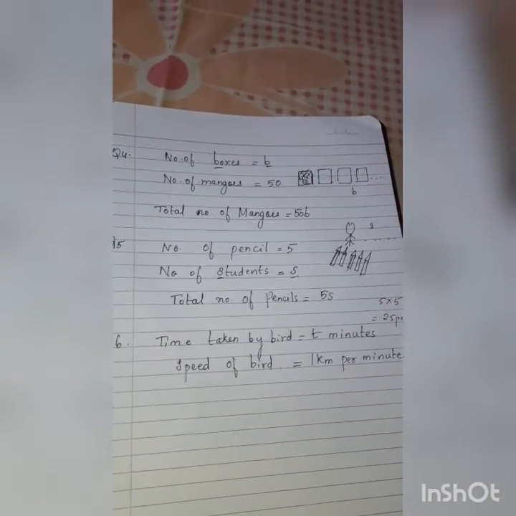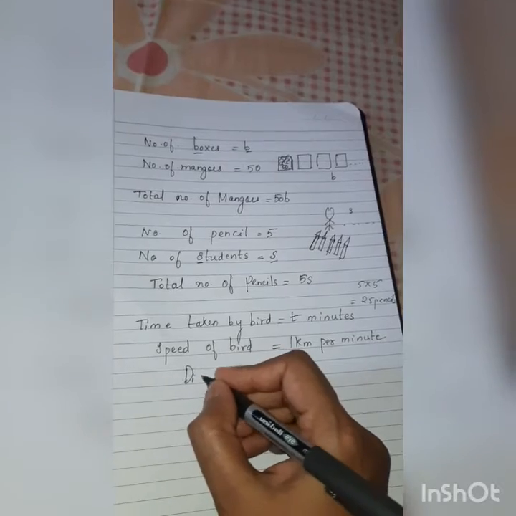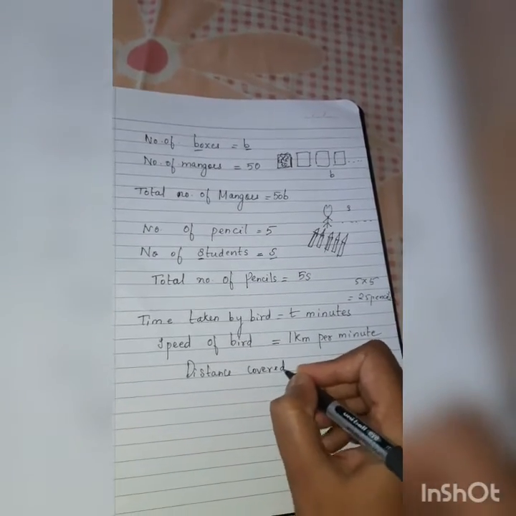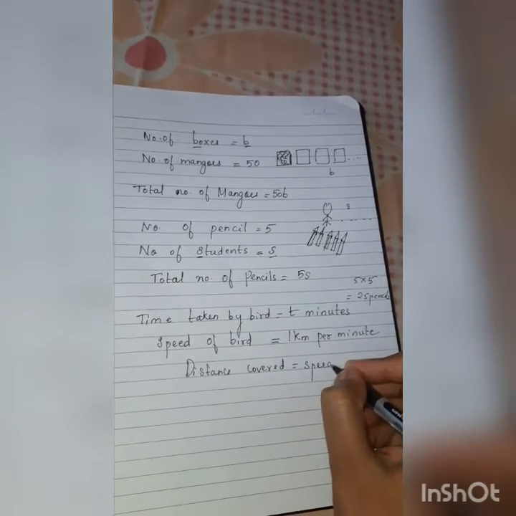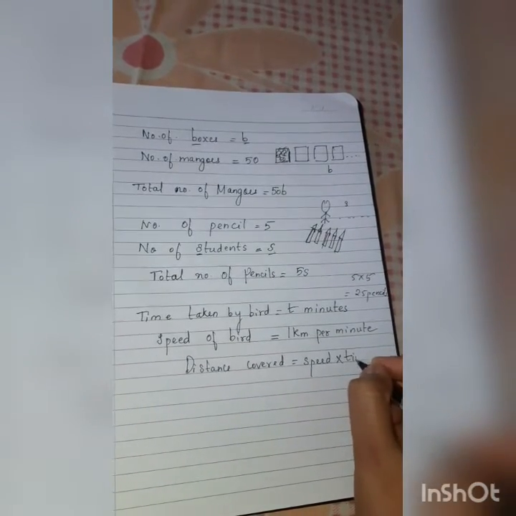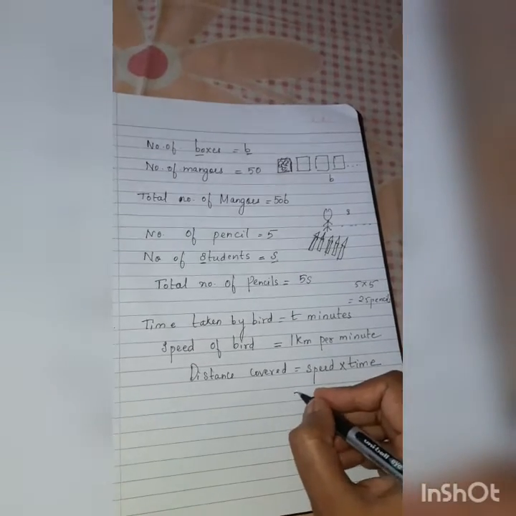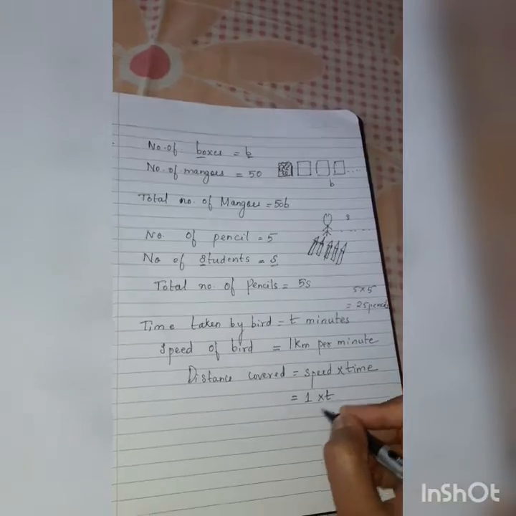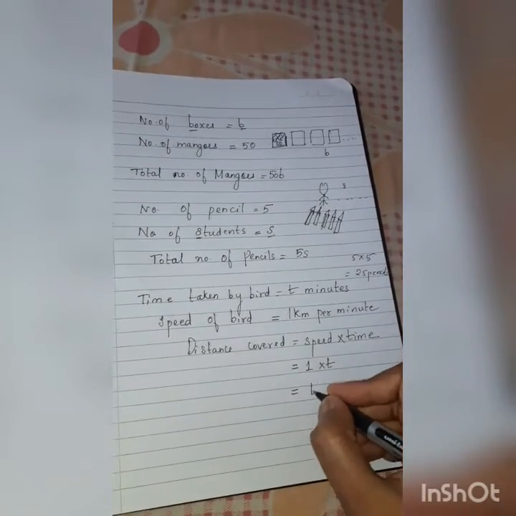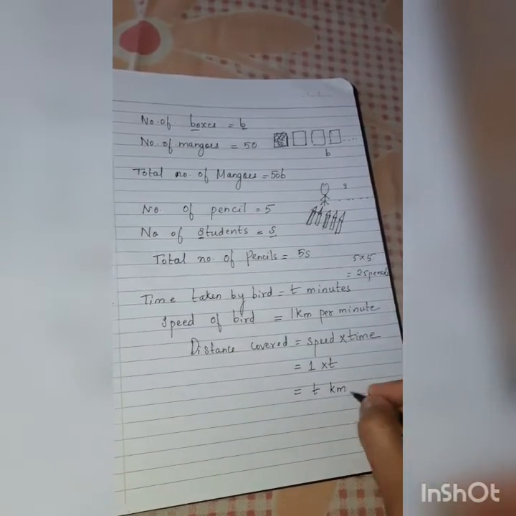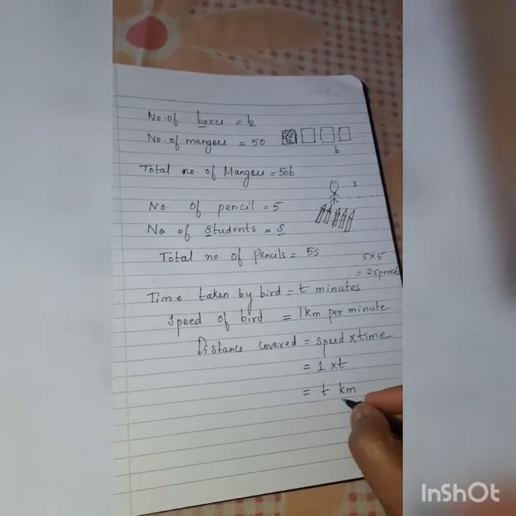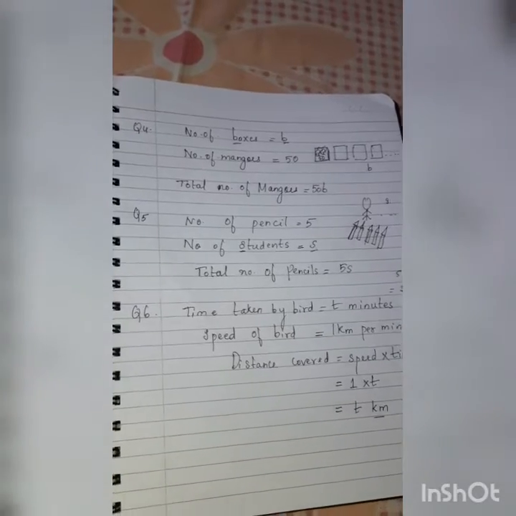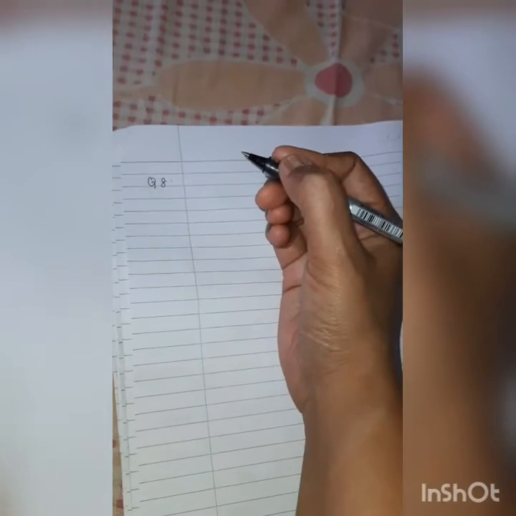So we are going to find the distance covered. Distance covered is equal to speed into time, equal to 1 into T. Since it's distance, the unit is going to be T kilometers. This answers question 6.